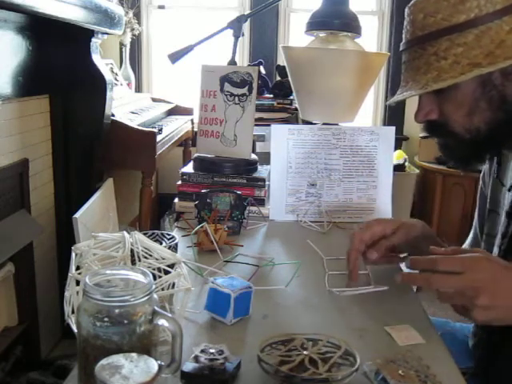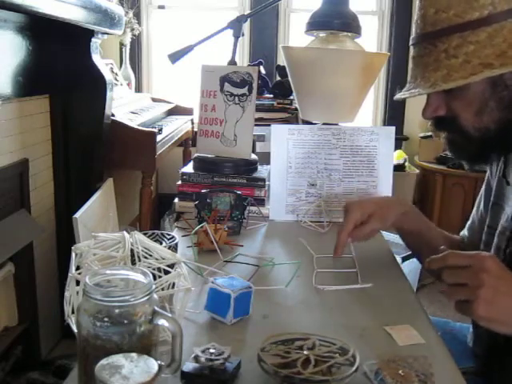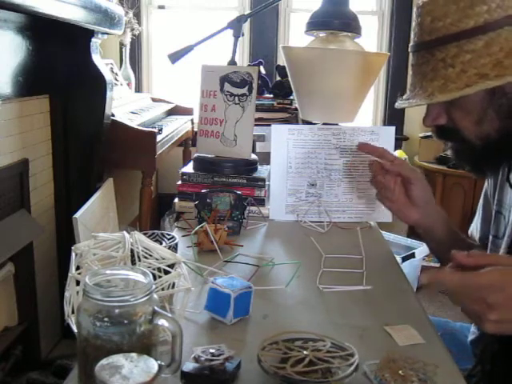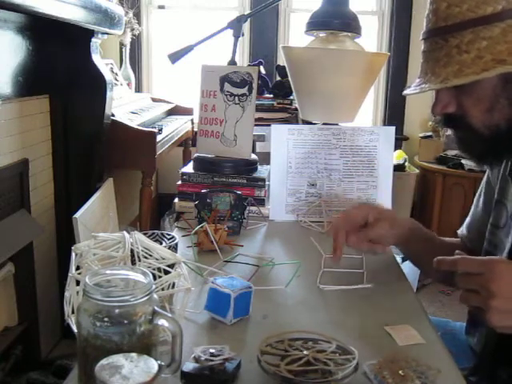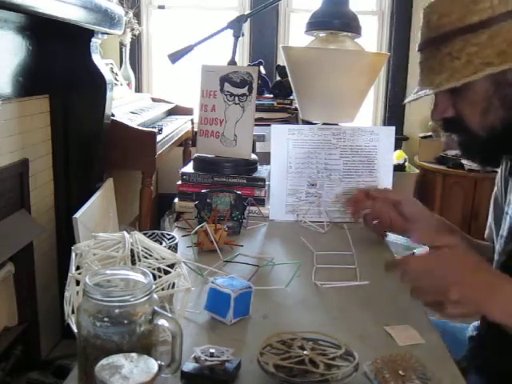1 square has 4 edges: 1, 2, 3, 4. 2 squares have 8 edges: 1, 2, 3, 4, 5, 6, 7, 8. And 3 squares have 12 edges: 1, 2, 3, 4, 5, 6, 7, 8, 9, 10, 11, 12. 12 edges.